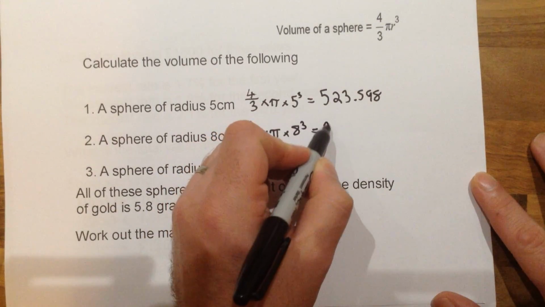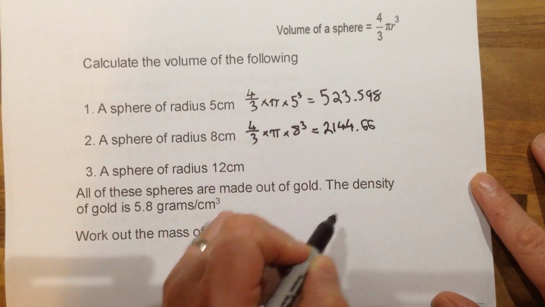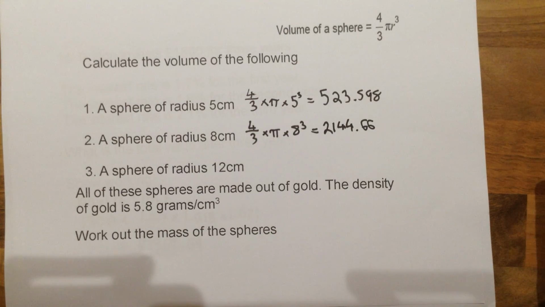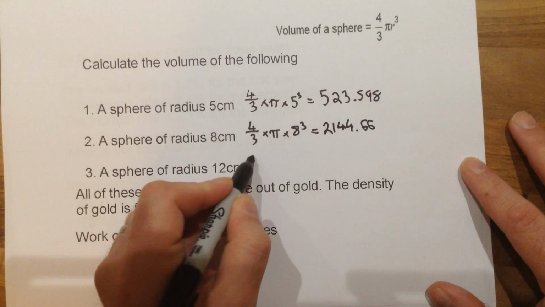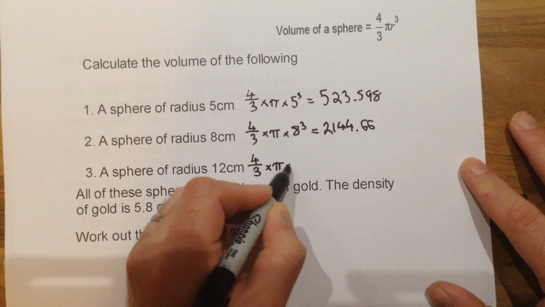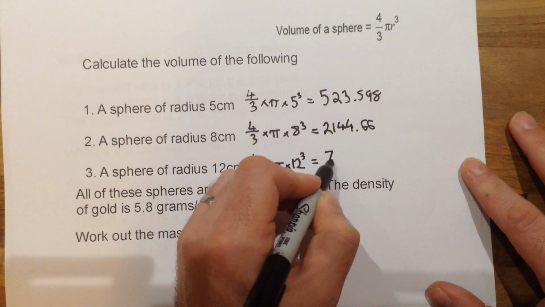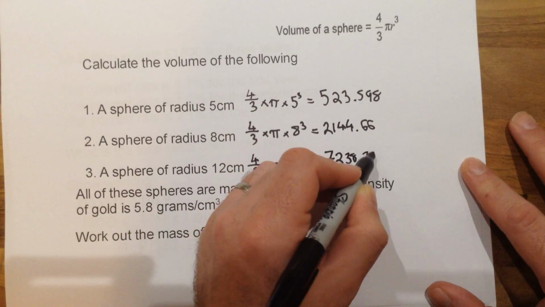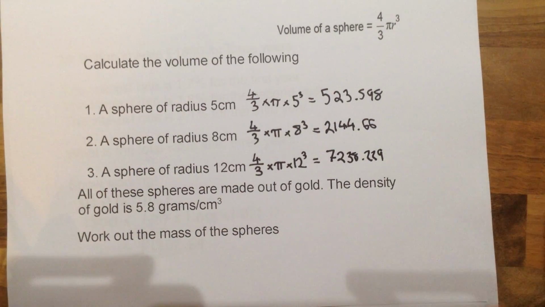Same for this one, 4/3 times pi, but this time because the radius is 8, we've got 8 cubed. Again, type it into your calculator, 2144.66. Notice I'm putting at least 2 or 3 numbers after the decimal point in each case. I would suggest you do the same. For the third one, exact same idea, 4/3 times pi times 12 cubed, and this gives us 7,238.229.